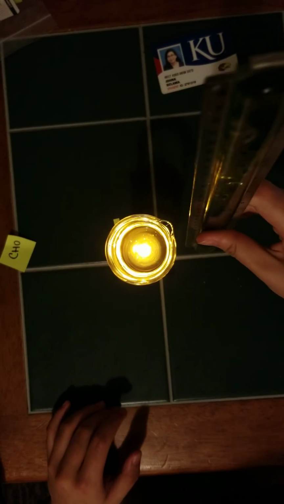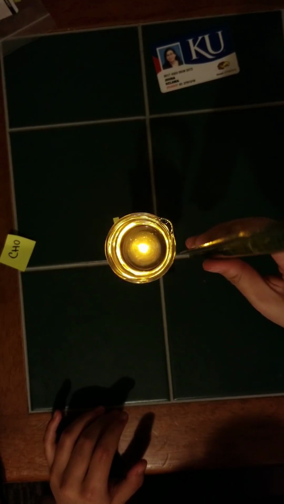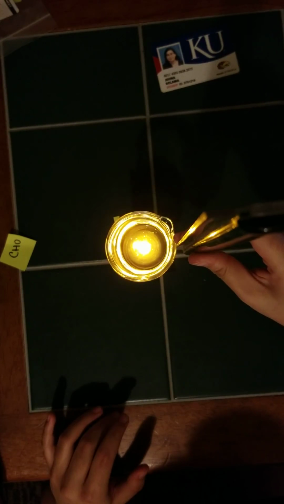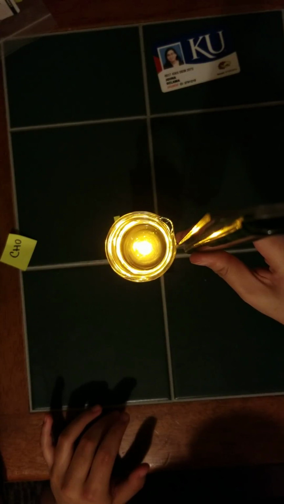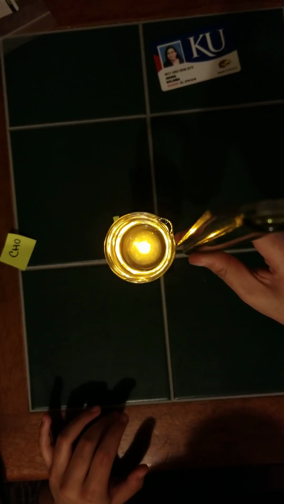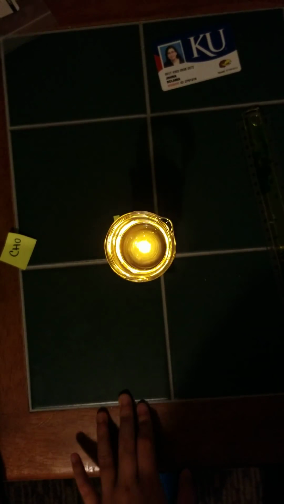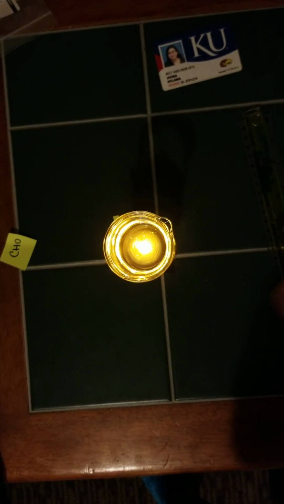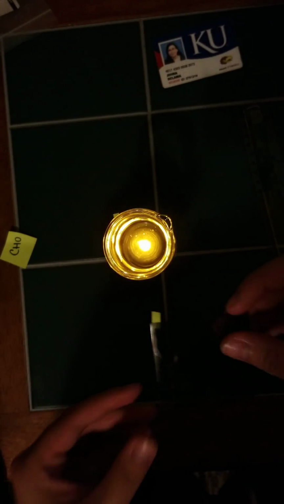Once that's poured in, I'll measure the height of the liquid. It's about 2.6 centimeters, and then I'll convert that to decimeters. Then I'll put the first sheet on.